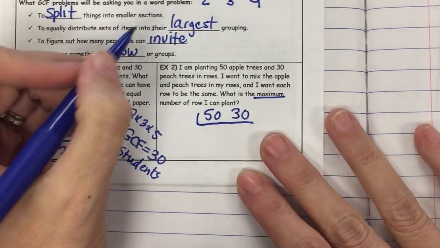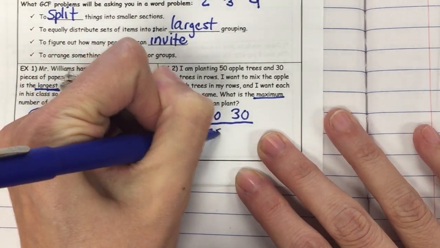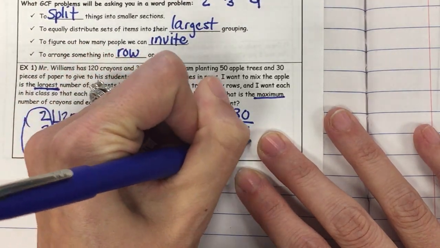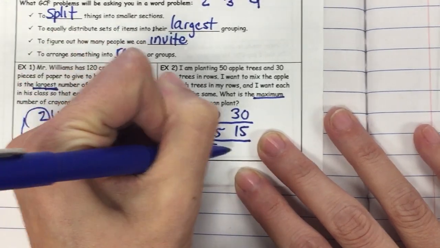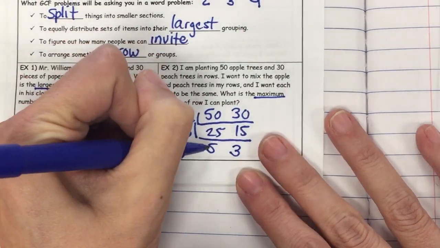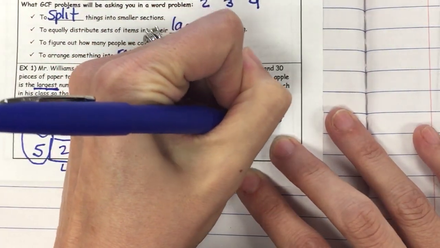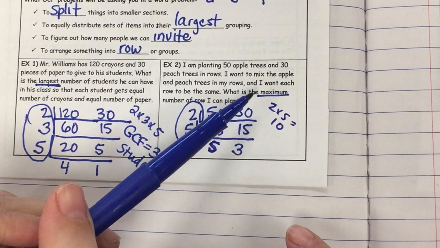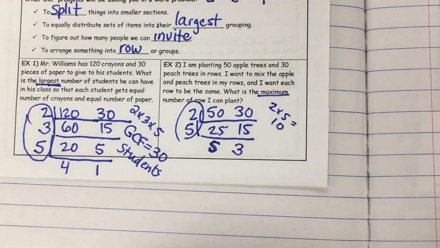So 2 can go into both 50 and 30. That's a prime number that can go. 2 into 50 is 25. 2 into 30 is 15. 5 goes into both 25 and 15. So 5 into 25 is 5. 5 into 15 is 3. And I stop there because nothing else can go into both. So I circle the 2 and the 5. 2 times 5 is 10. Going back to the problem, I'm asking what is the maximum number of rows I can plant. And we can plant 10.